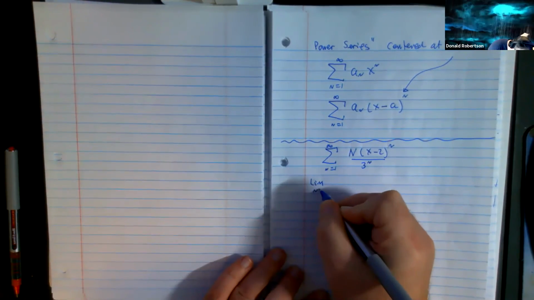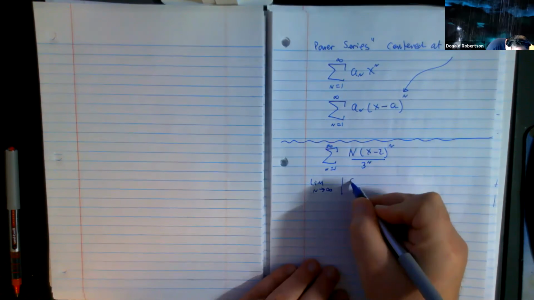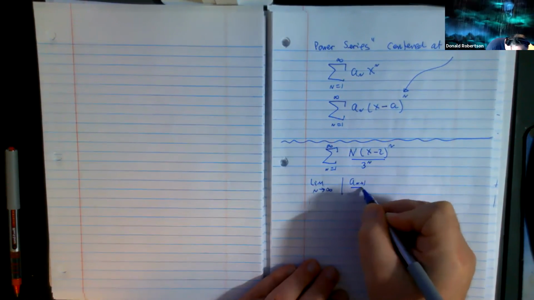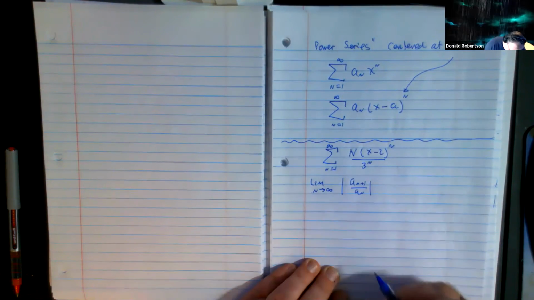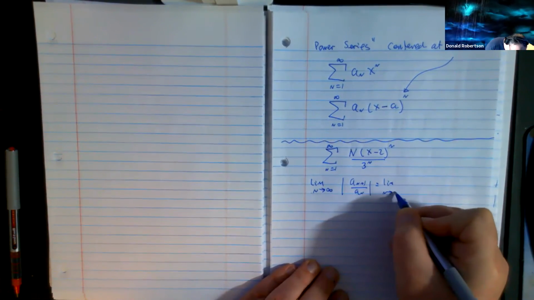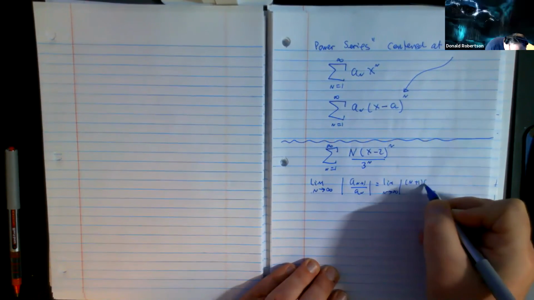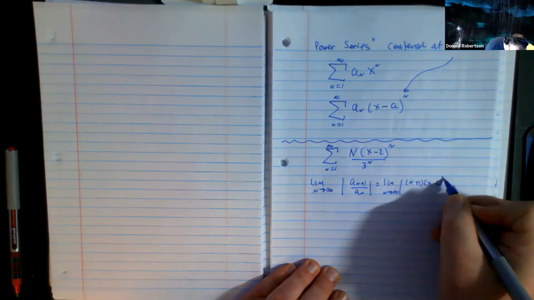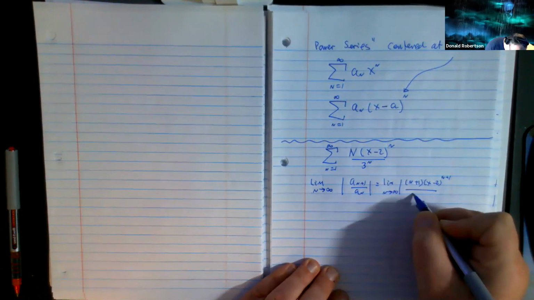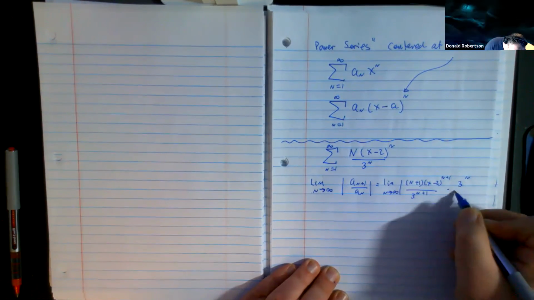Now let's do the limit as n tends to infinity of a_(n+1) over a_n. That's going to be the limit as n tends to infinity of (n+1)(x-2)^(n+1) over 3^(n+1), then turn the other guy upside down.